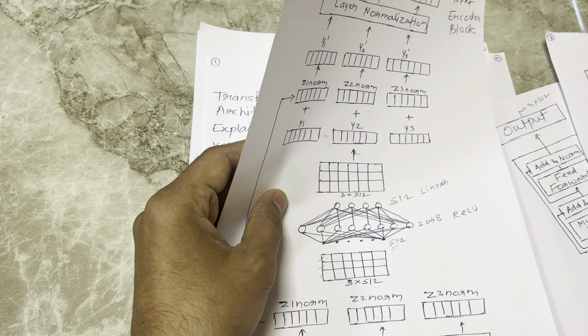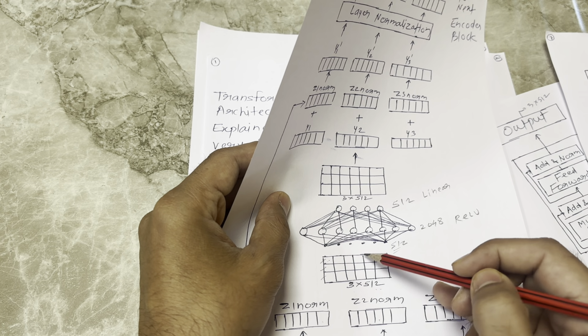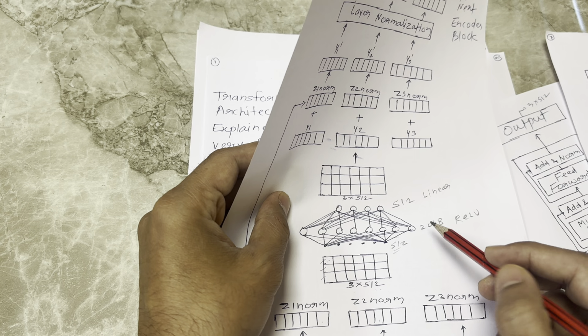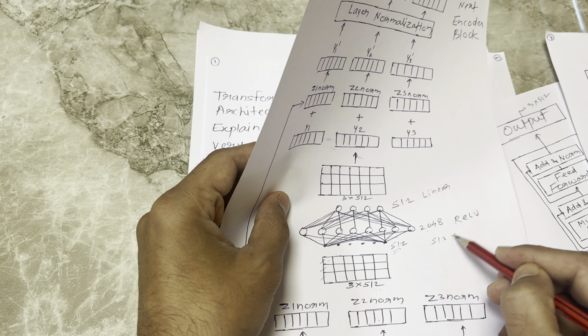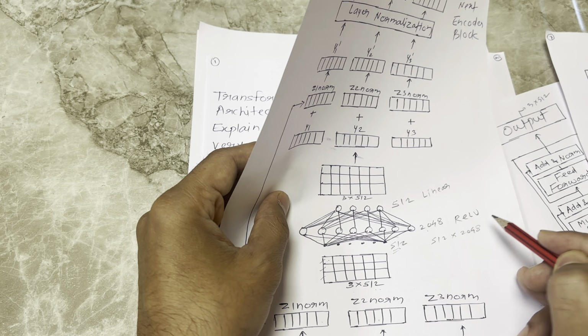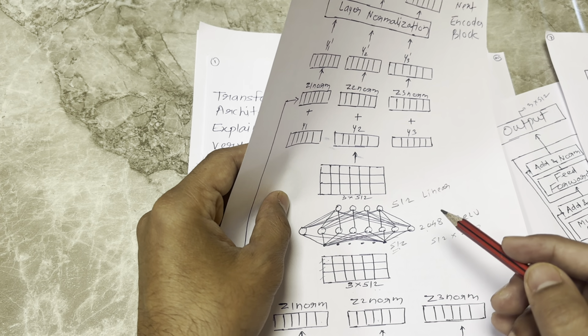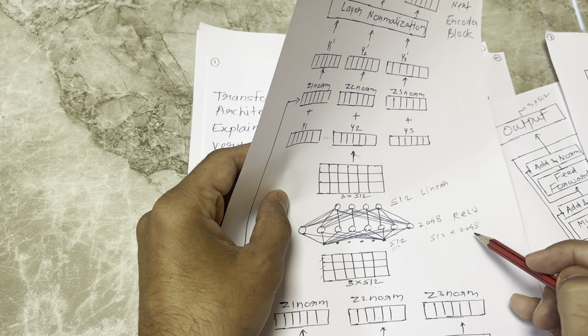This goes and multiplies with the weights. How many weights are there? As I have told you, this is 512 and 2048, so it will be 512 cross 2048 weights. This goes and multiplies with the weights of the first layer, 512 cross 2048.